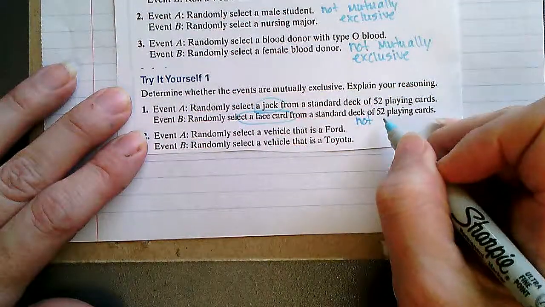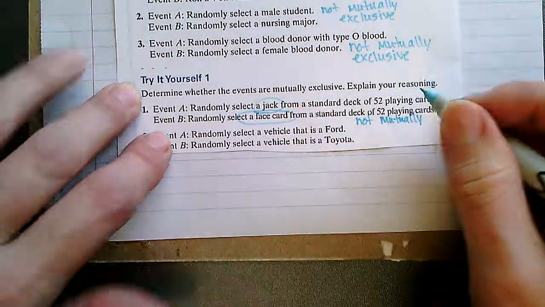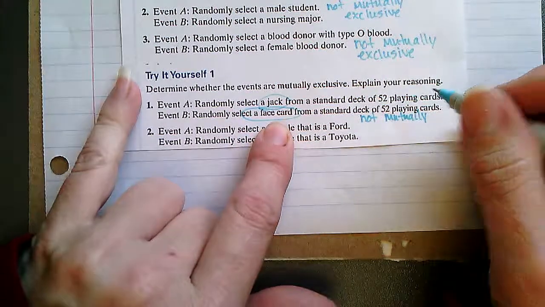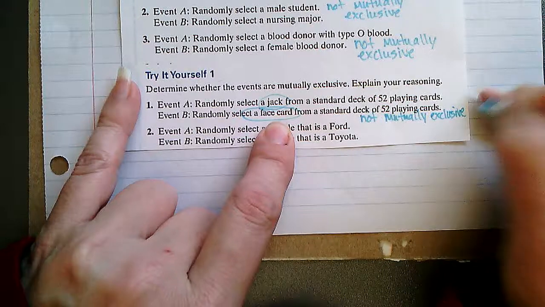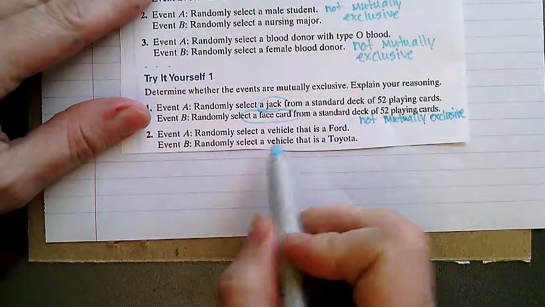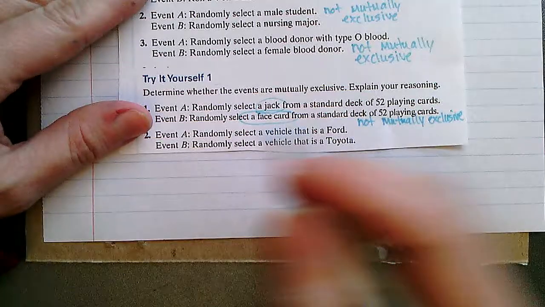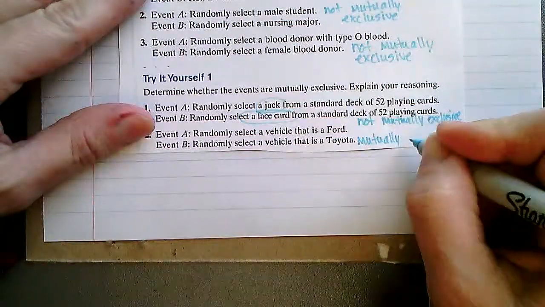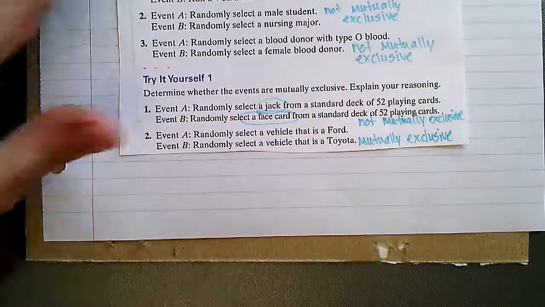Well, they're not the same because there's more face cards. But selecting a jack, there's 4 of them, and a face card would include all the jacks, so not mutually exclusive. Event A, randomly select a vehicle that's a Ford. Event B, randomly select a vehicle that is a Toyota. Those are mutually exclusive because there are no vehicles that are both Fords and Toyotas.